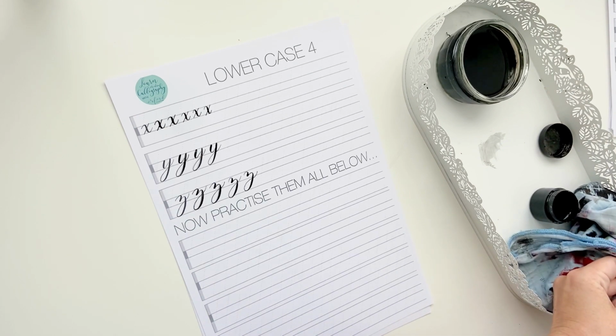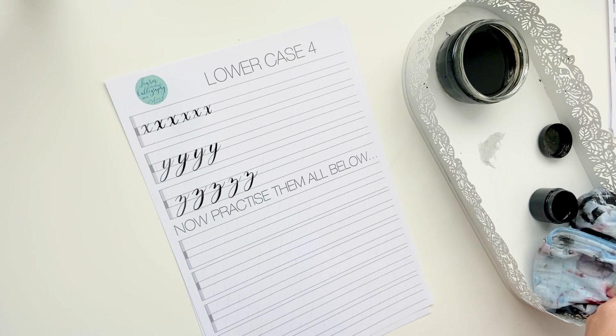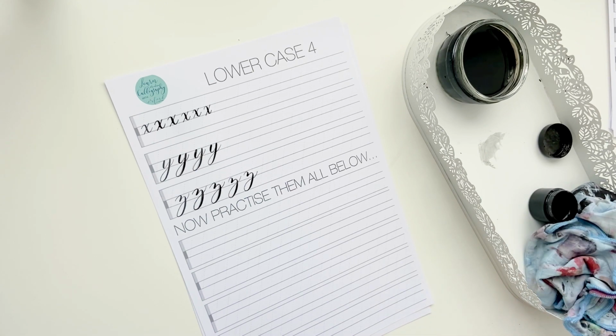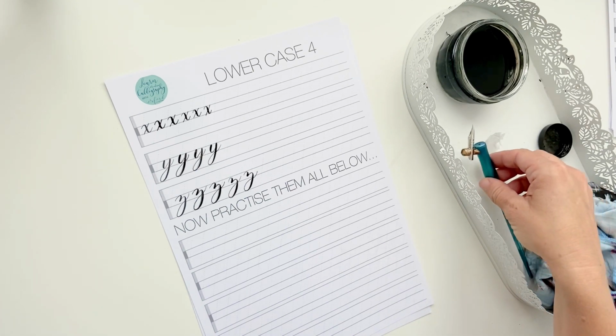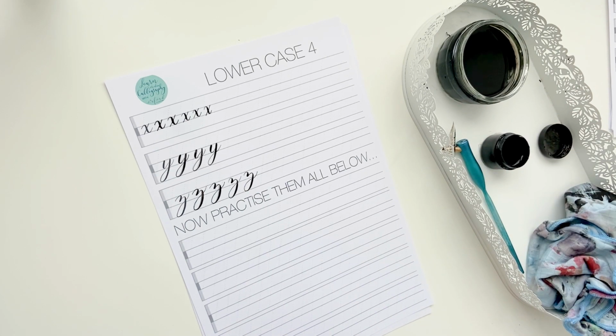Make sure that if there's any letters you're not sure about, like I said before, go back and have another go. Practice over them a few times. Rewind that particular letter as many times as you feel that you need to get it right. If you're really struggling with any part of it and you want a little bit more help, let me know. That's absolutely fine as well.